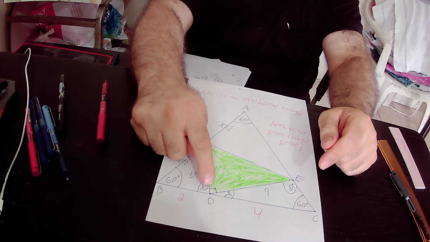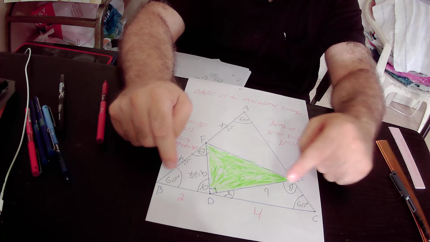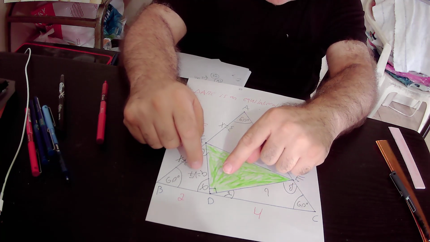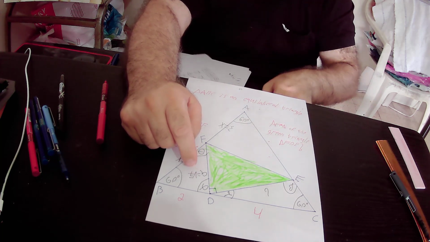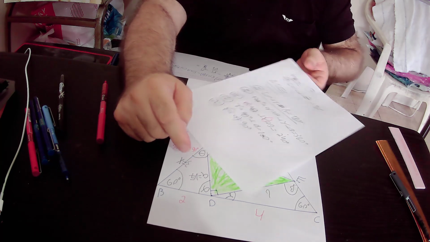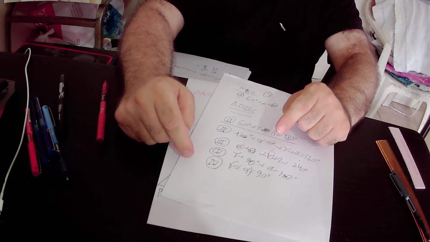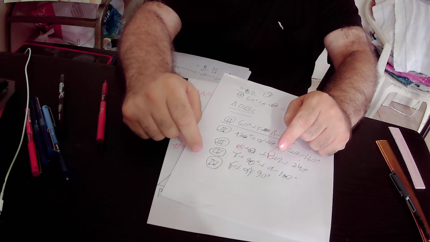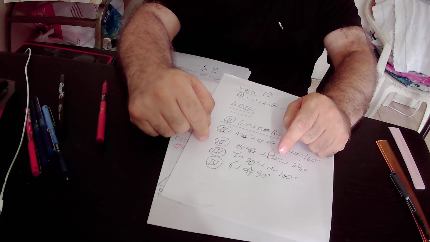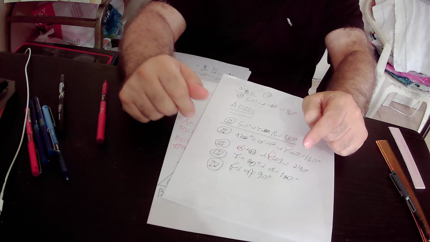So if you focus on point D, the sum of the angles on the upper side of line segment BC equals gamma plus 90 degrees plus alpha, and that equals 180 degrees.